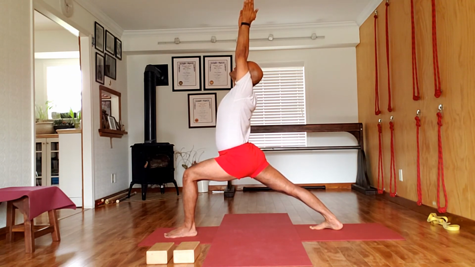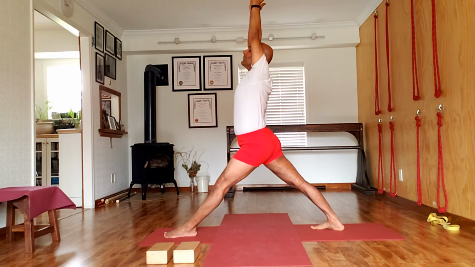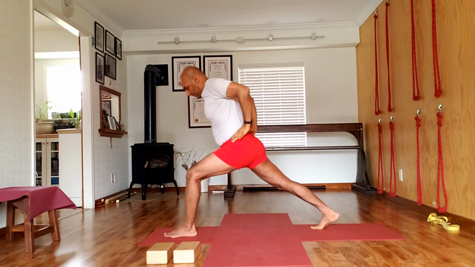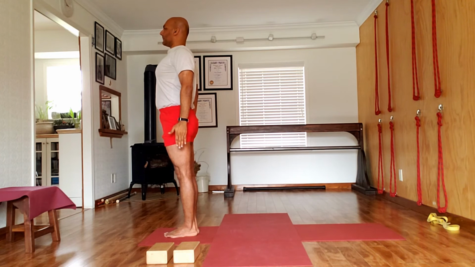With the arms and down with the buttock. And then come up, hands on the waist, long stride forward, Tadasana.